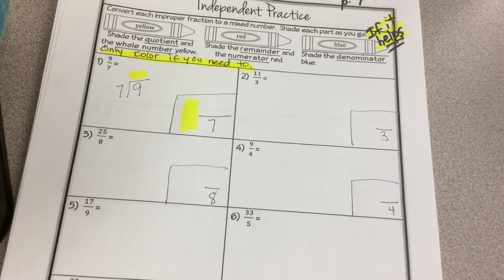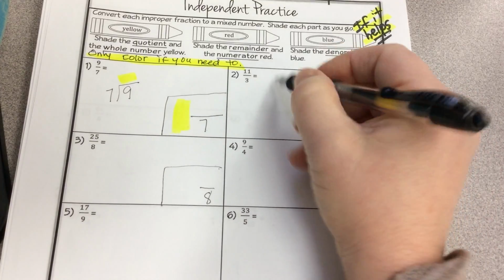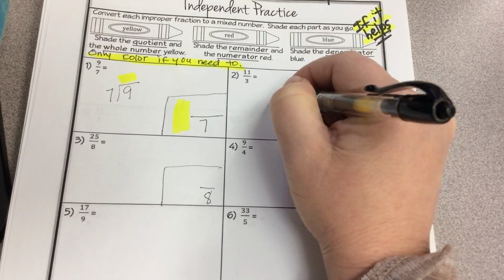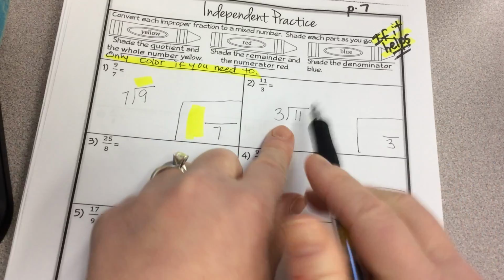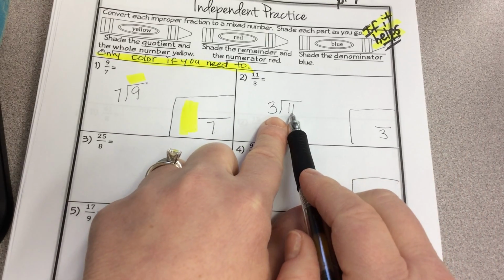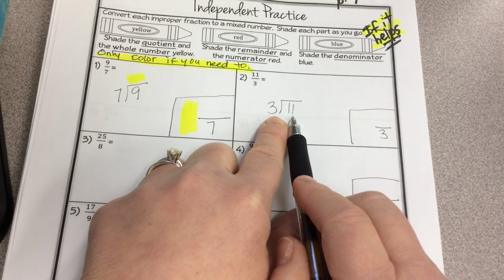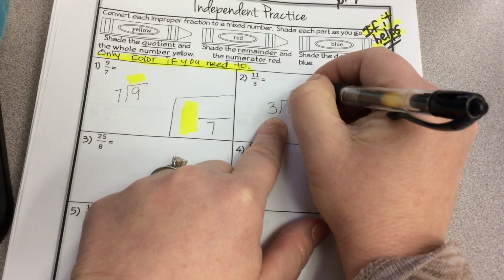Now, let's go on to number 2. 11/3 is the same thing as 11 divided by 3. The closest number that 3 goes into evenly to 11 is 9. 3 goes into 9 3 times.